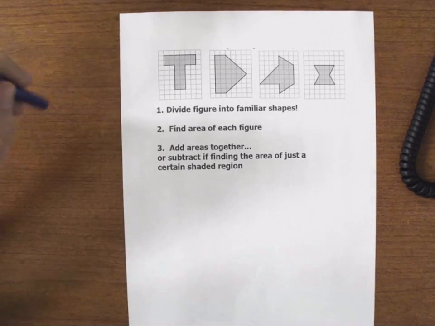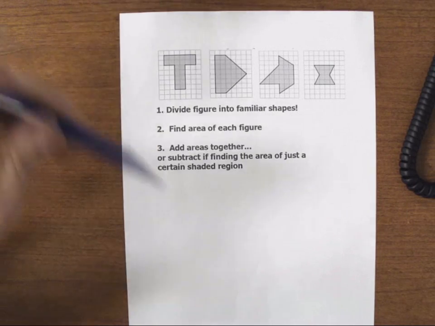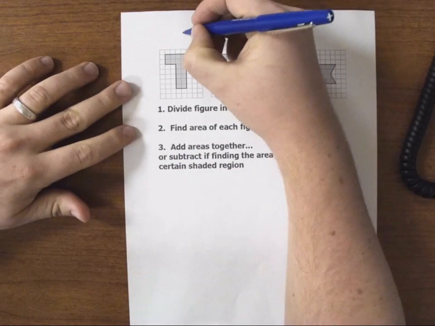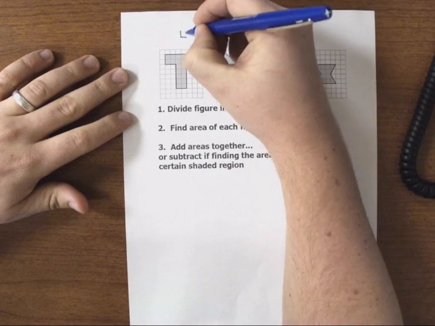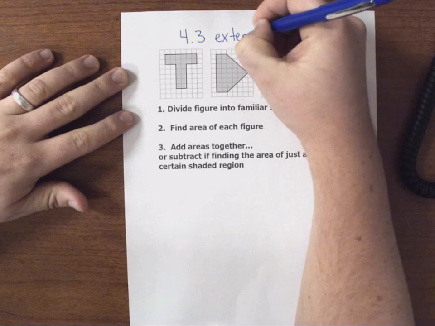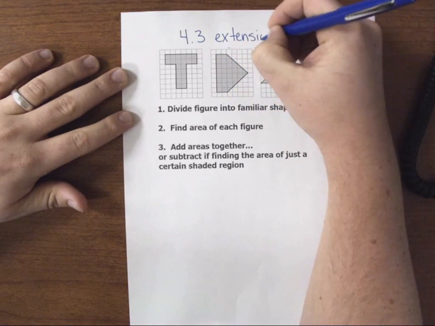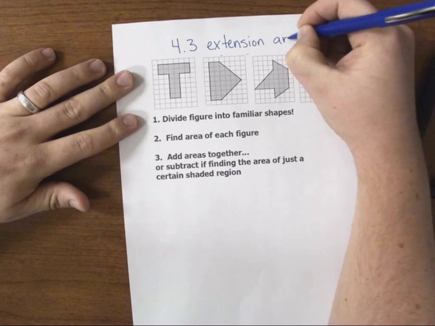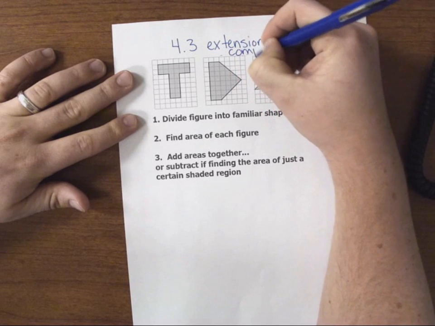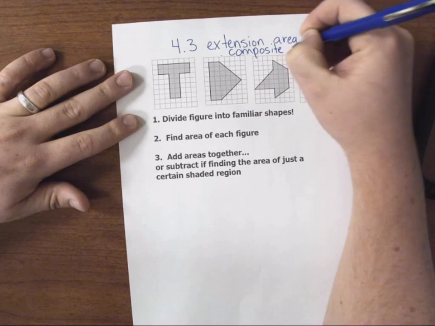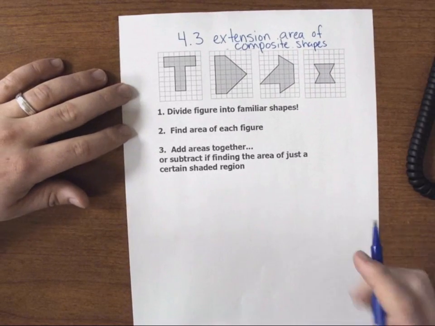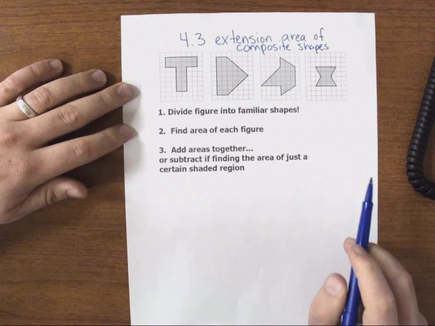So today we're going to talk about the area of composite shapes. This is just an extension to 4.3, so we're just going to add to those notes. So we're going to call this 4.3 extension: area of composite shapes or figures. Okay, so these are what we call composite shapes.